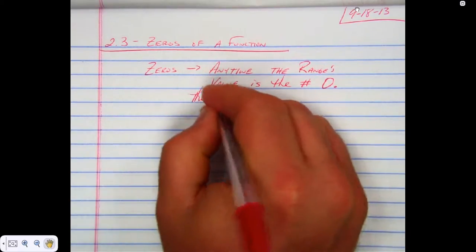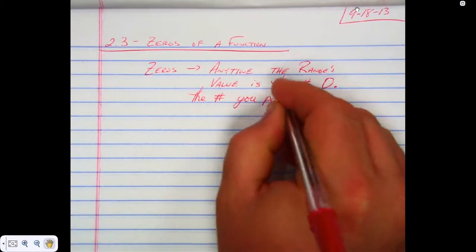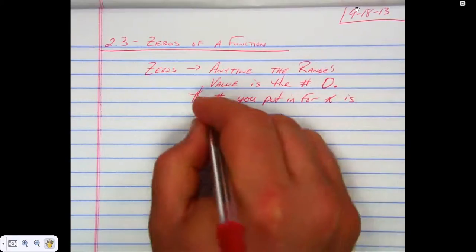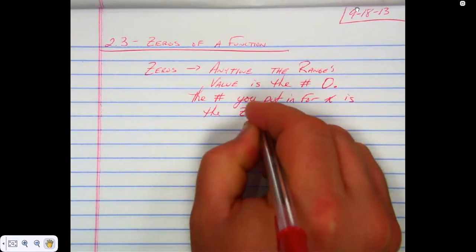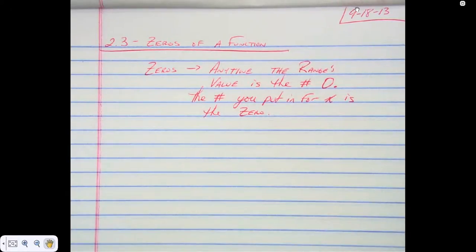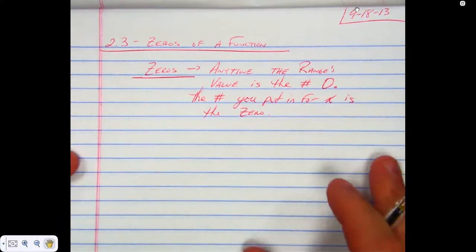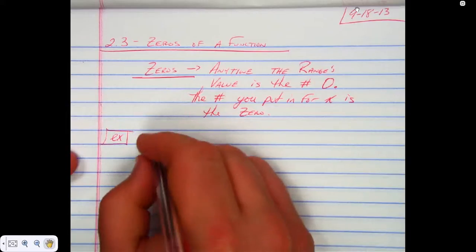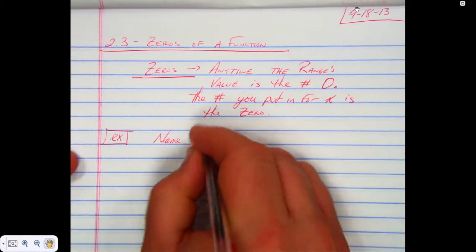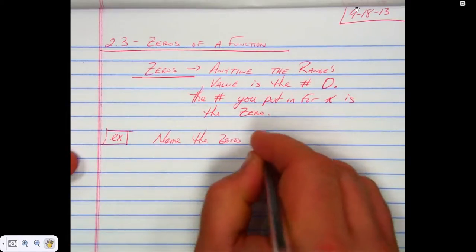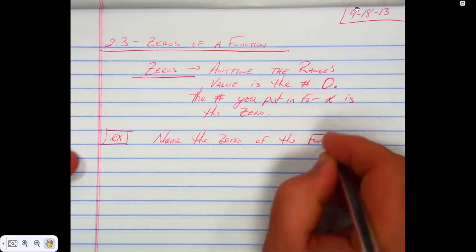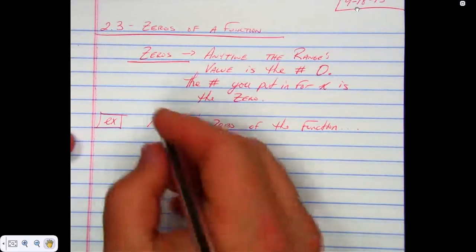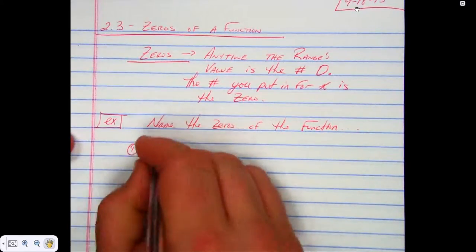So we'll say the number you put in for x is the 0. And the zeros of the function. Number 1.